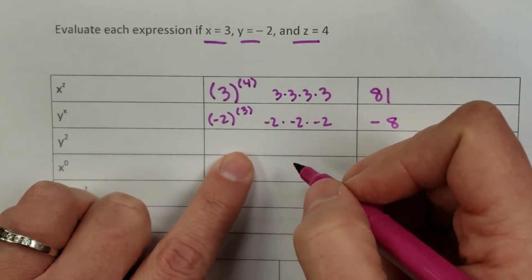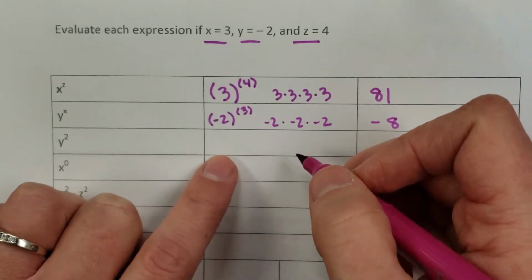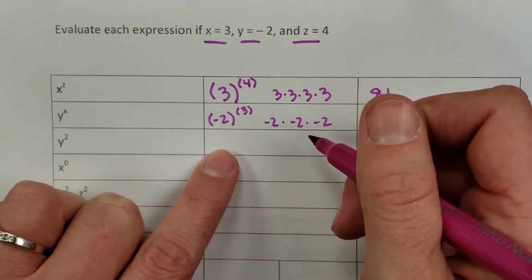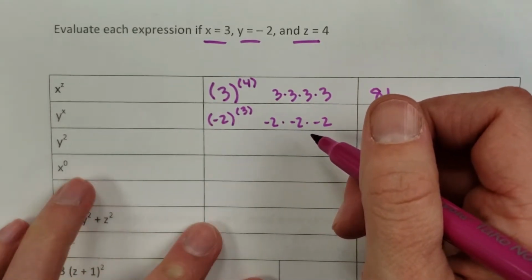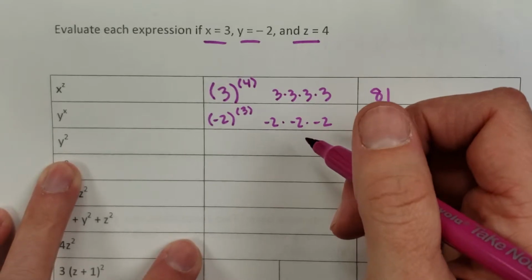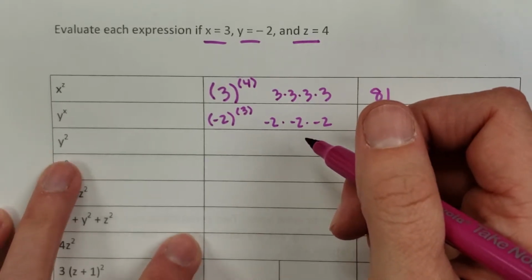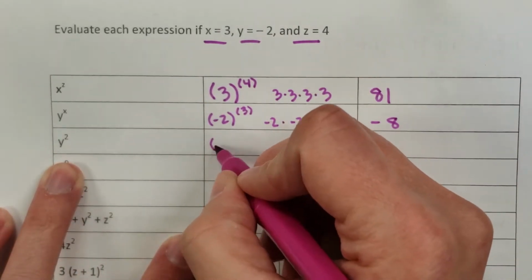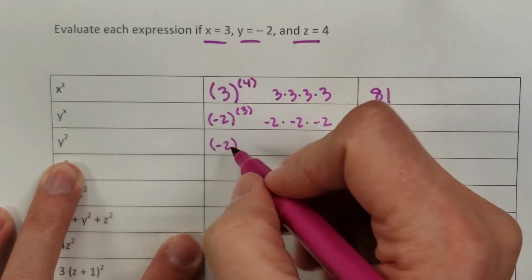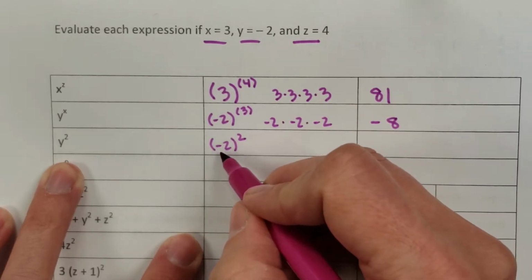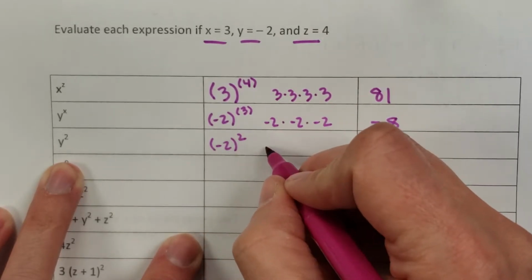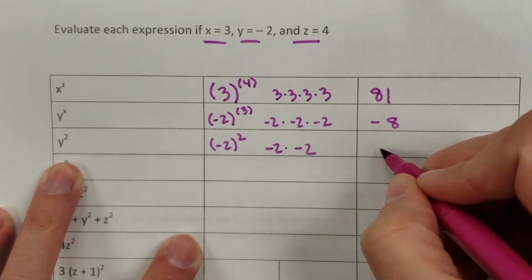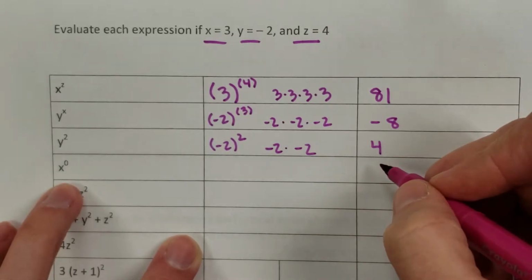There you go. Now feel free as I keep going to push pause, see what you can do independently, and then hit play. That forces your brain to think on its own, and then you can see how accurate you were. You may not be able to do it perfectly on your own, but see what you can do, partially. Y squared would be negative 2 instead of y squared. And again, because the negative is on the inside, that means negative 2 times negative 2. A negative times a negative is a positive. 2 times 2 is 4.